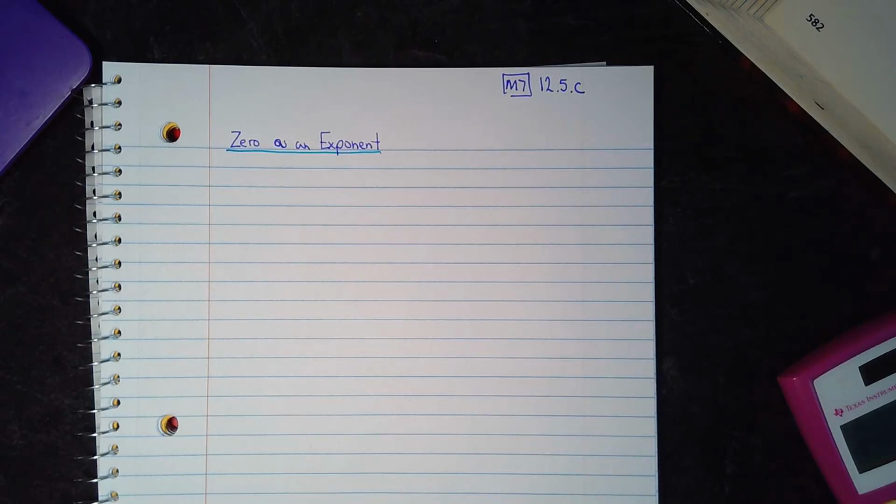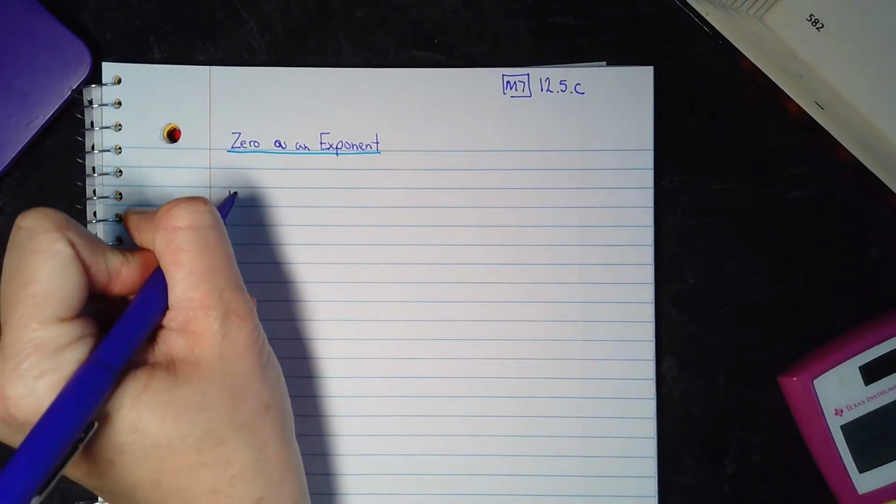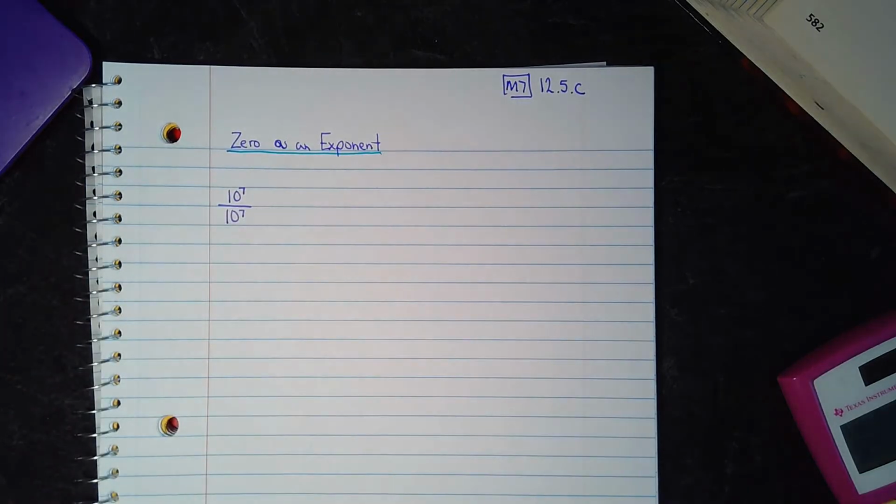Okay, now let's talk about 0 as an exponent. In order to talk about 0 as an exponent, let's think about what that means. In our previous problem, in the previous video, we ended up with 10 to the 7th power dividing by 10 to the 7th power, and I told you that that would equal 1. I want to explain to you why it would equal 1.